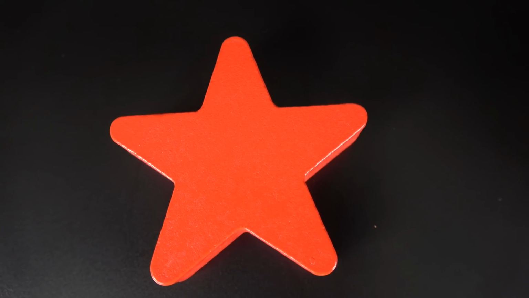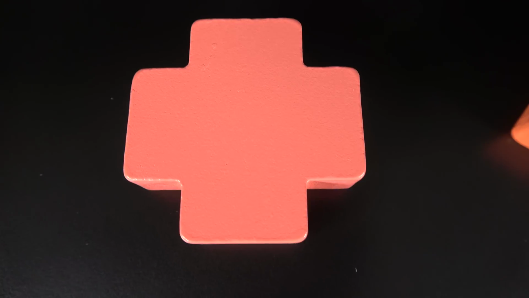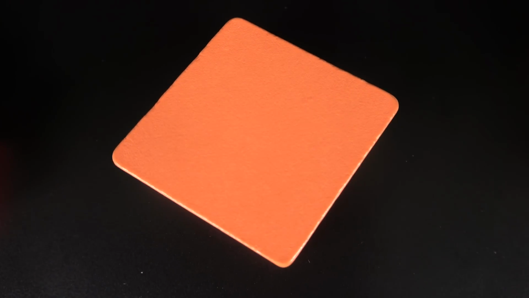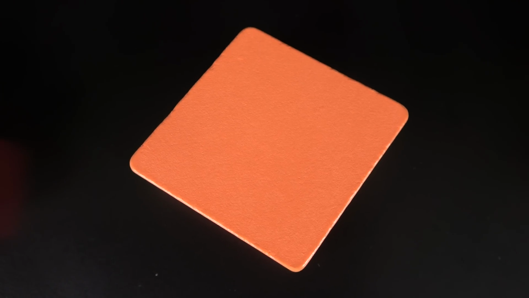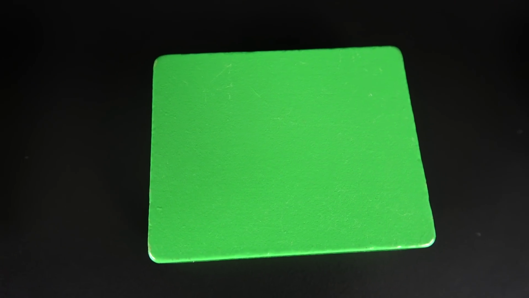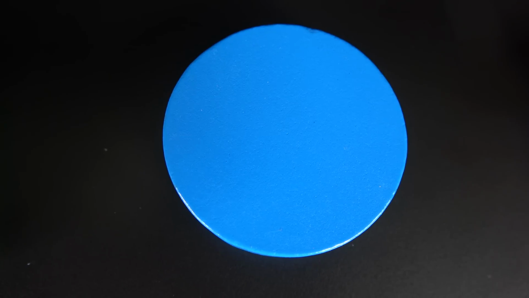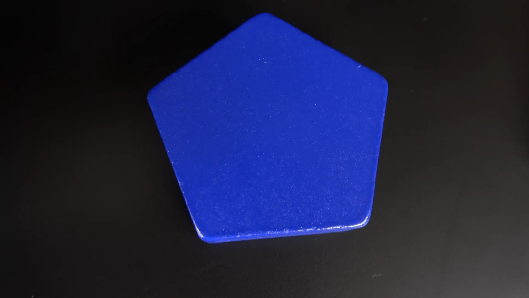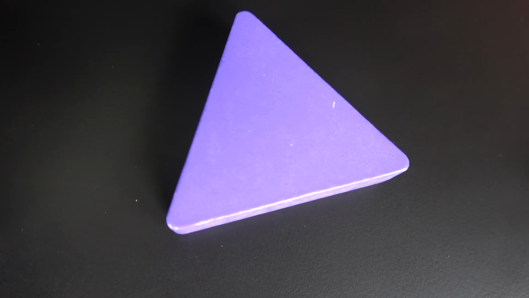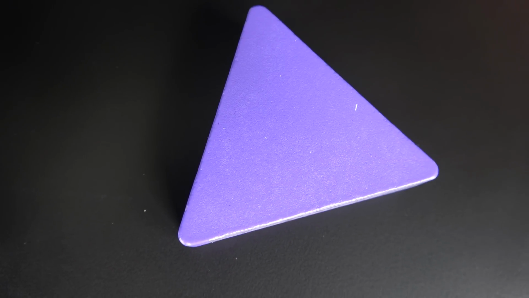It's the color red. Do you remember what color is this? It's the color pink. Do you remember what color is this? It's the color orange. Do you remember what color is this? It's the color yellow. Do you remember what color is this? It's the color green. Do you remember what color is this? It's the color blue. Do you remember what color is this? It's dark blue. And do you remember what color is this? It is purple.